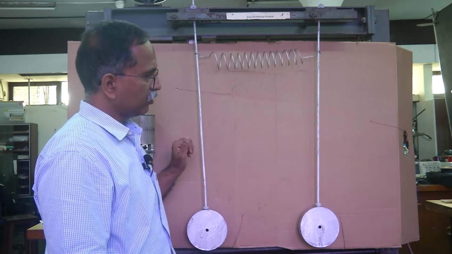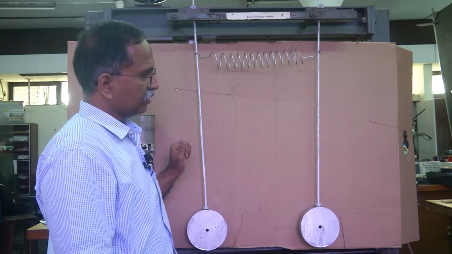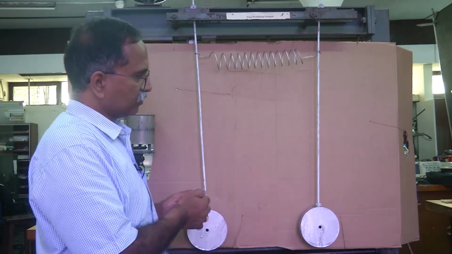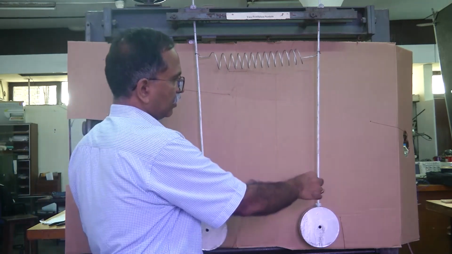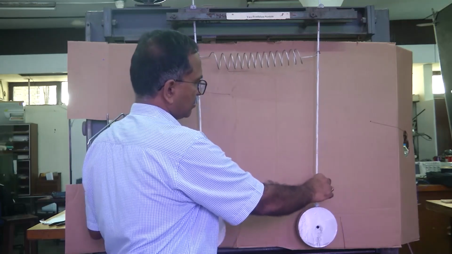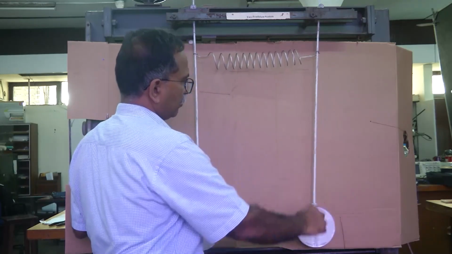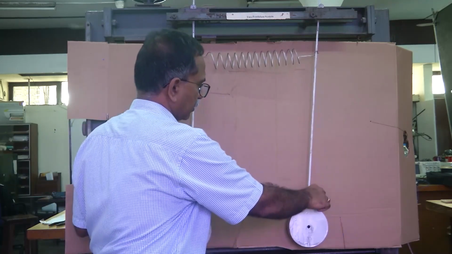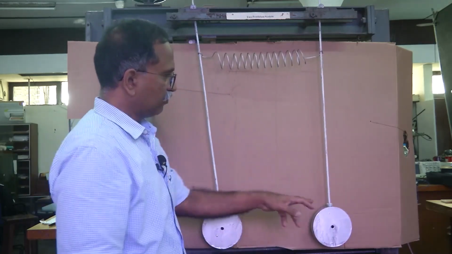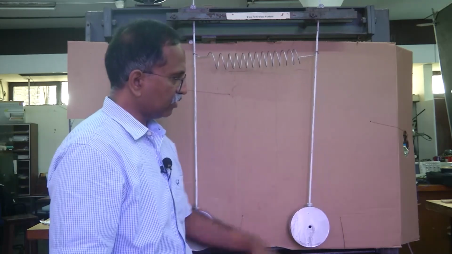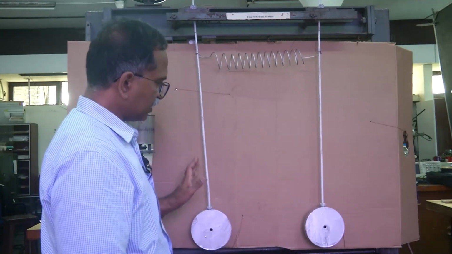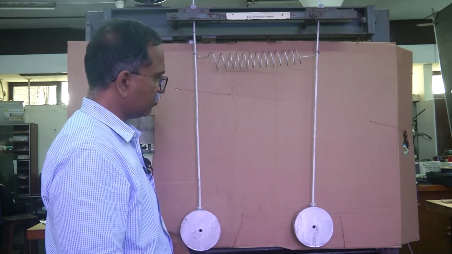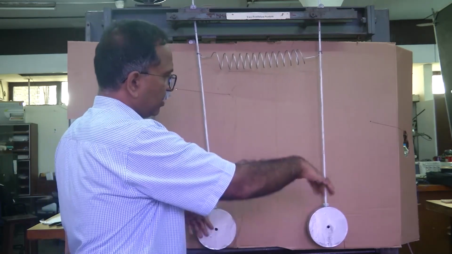It is possible for you to find out that in the first natural mode of vibration, the 2 pendulums will swing in phase. That means, the motion of the 2 pendulums will be in phase, and both the pendulums will move with the same angular displacements, and if this pendulum reaches its peak positive theta value, at the same instant of time this pendulum will also reach its peak angular displacement value, and both of them will move in phase.